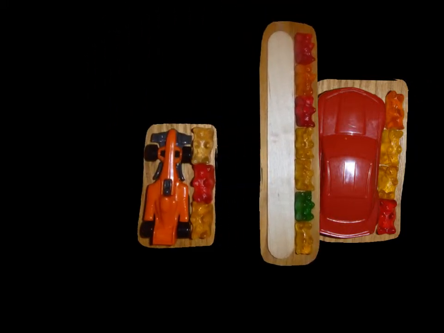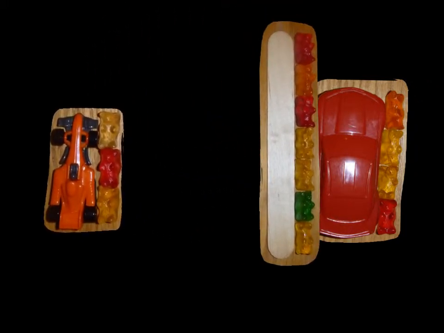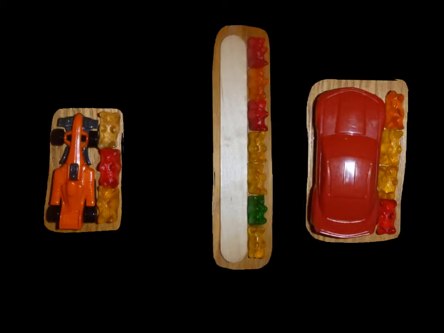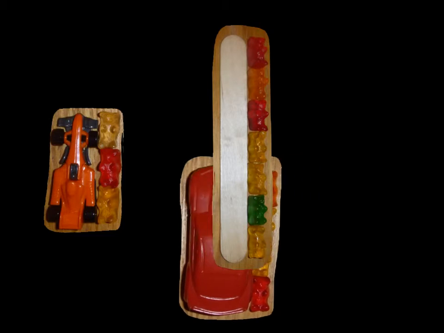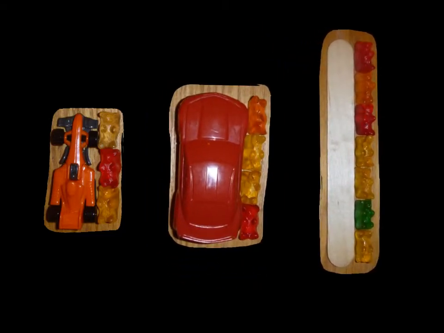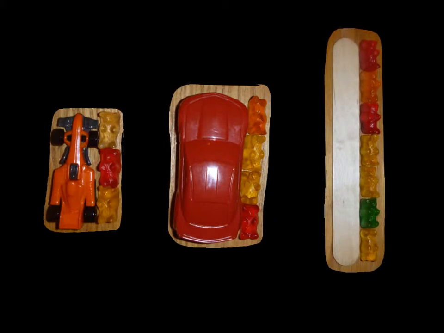That's right. So I'm going to place this racing car first. It is the shortest. What about next? Does 4 or 7 come first? Did you say 4? That's right. 4 is a smaller number than 7. And that means this paddle pop stick is the longest item. So there you go. I have ordered these items from shortest to longest.